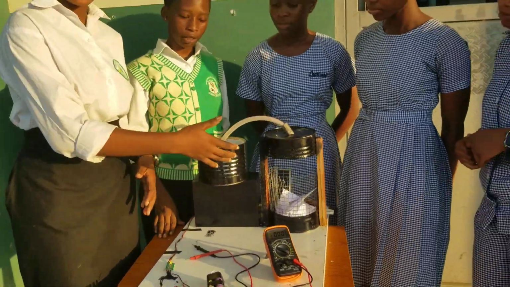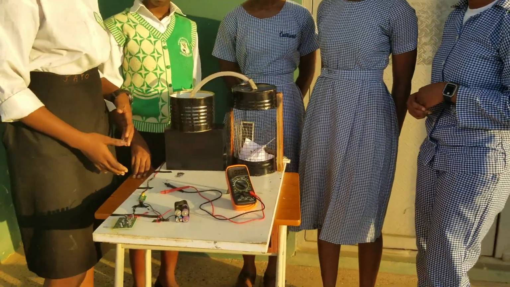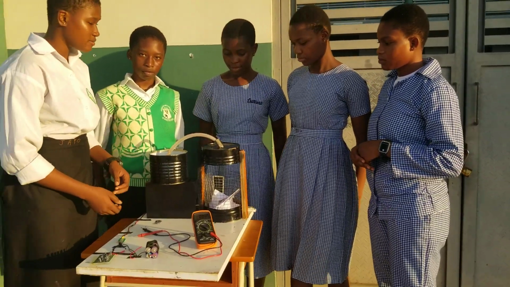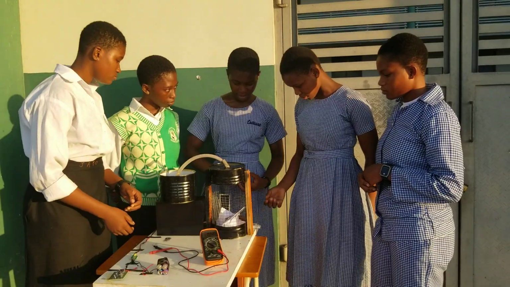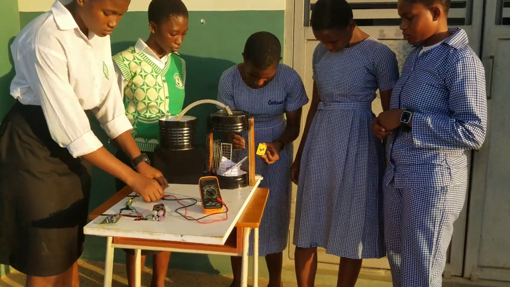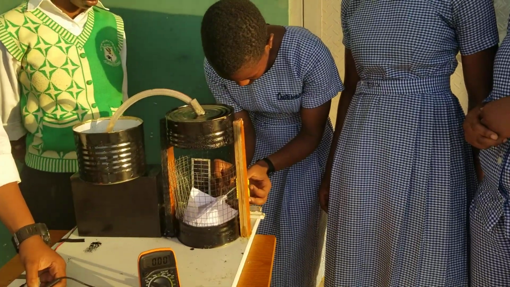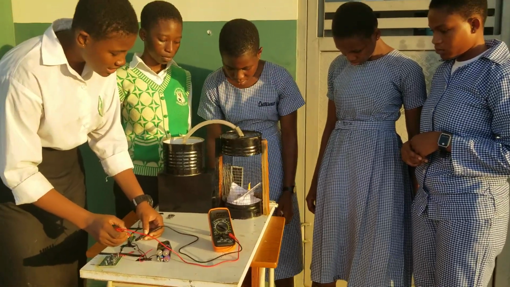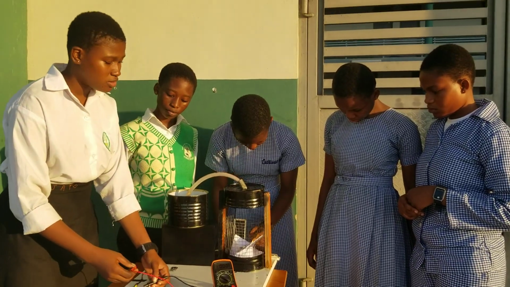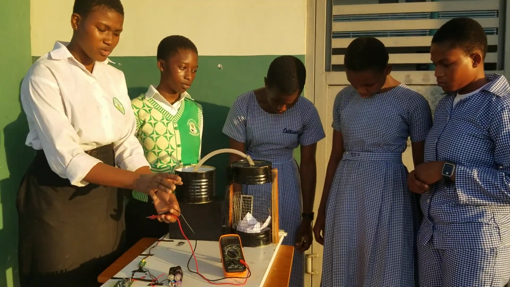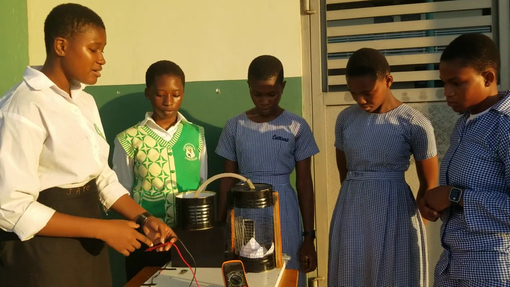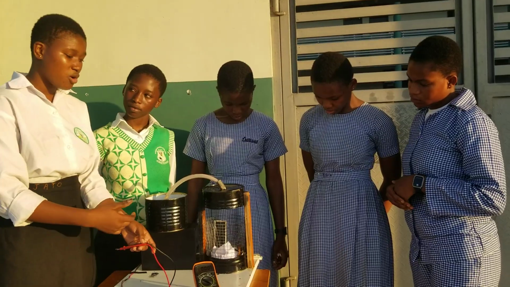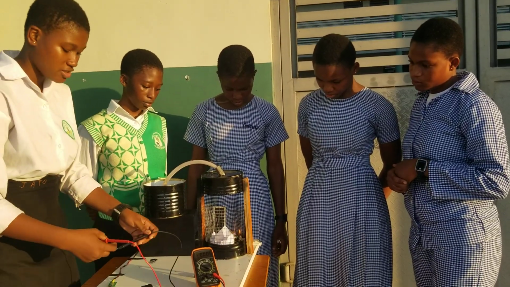But when they start burning the waste that we are having, you can see that the voltage will increase, and I would like my dear sisters to experiment it for us. So now the burning of the waste is going on. When we checked the first voltage, it was 0.7. Now we come to check if the voltage is going to rise, which shows that there is electrical current passing through it.